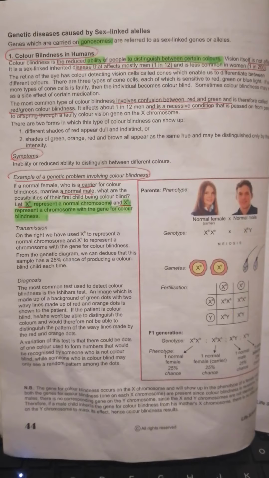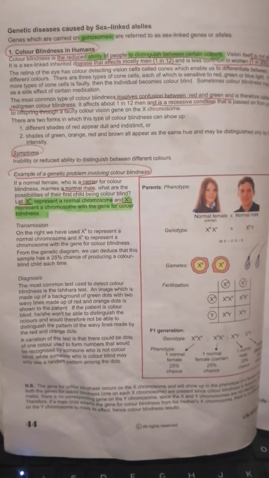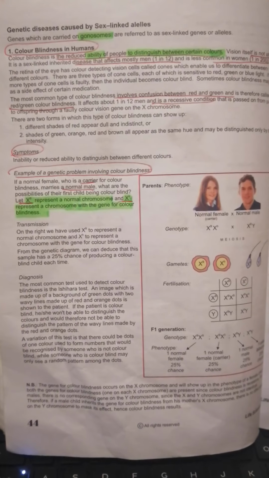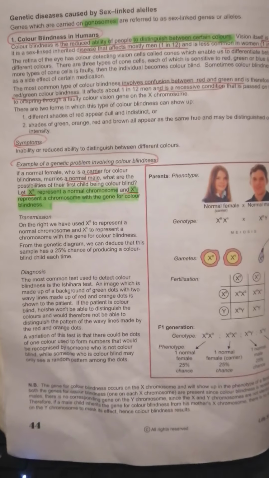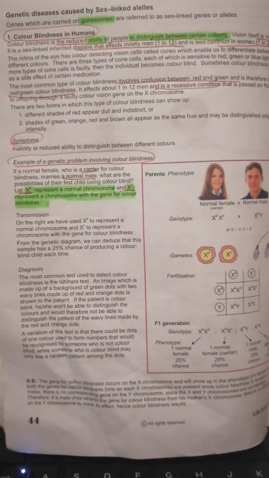In the last video, we spoke about sex determination in human beings, where we determined the percentage chance of the child born being a boy or a girl. I hope all of you understood sex determination in humans. Today we are going to learn about the genetic diseases caused by sex-linked alleles, the inheritance of sex-linked characteristics or diseases in humans.